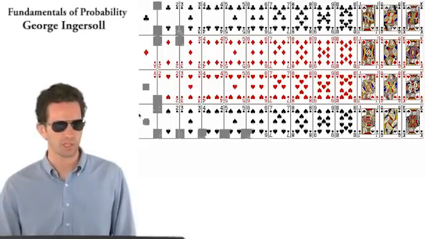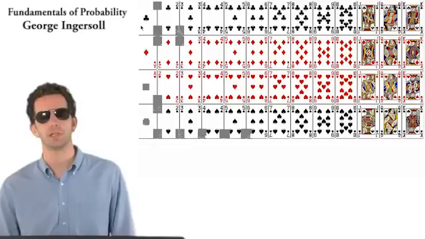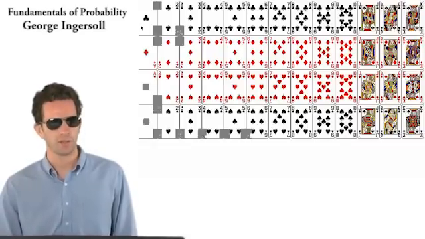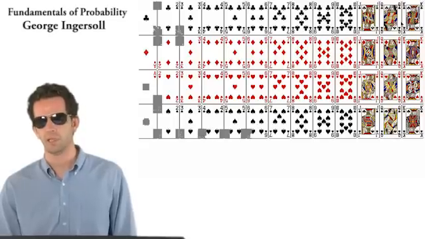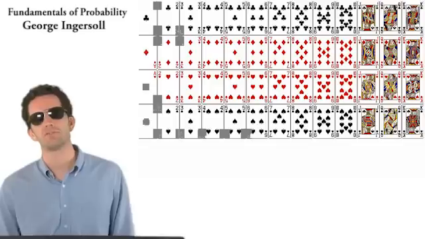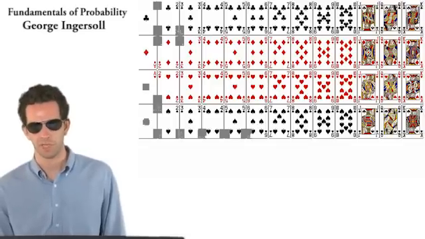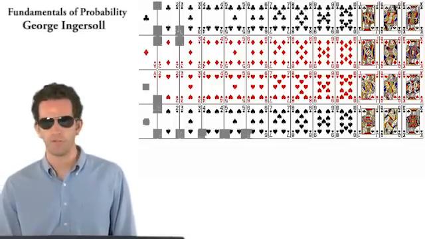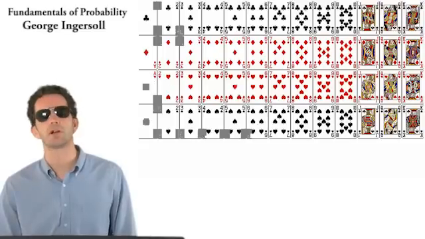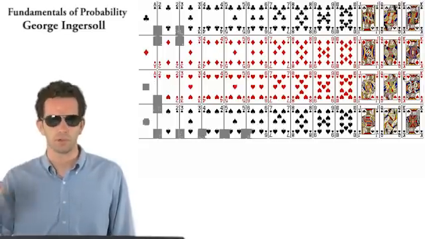There are 4 suits, each of which has 13 cards in it, and that also means there are 13 different types of cards. Ace, 2 through 10, Jack, Queen, and King, and the Jack, Queen, and King are known as face cards because in most decks of cards they have a face on them, as you can see. So of each one of those 13 different types of cards, there are 4, one for each suit.